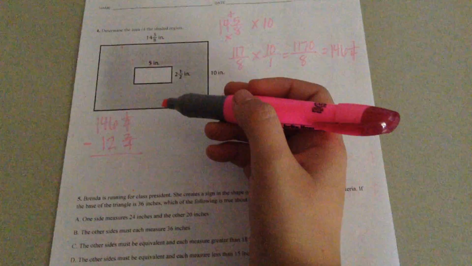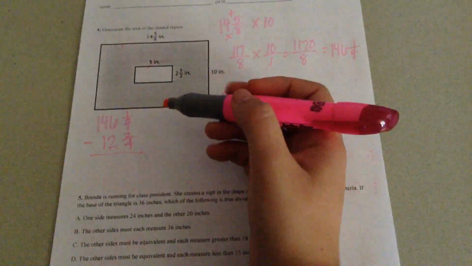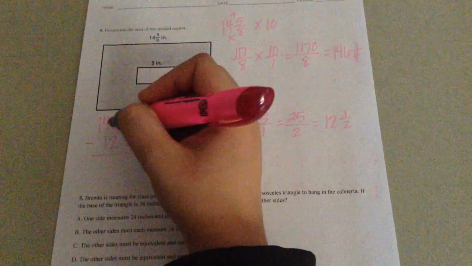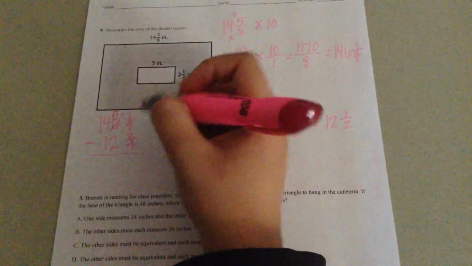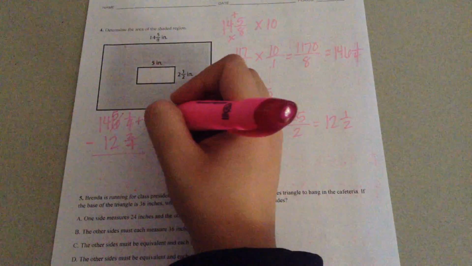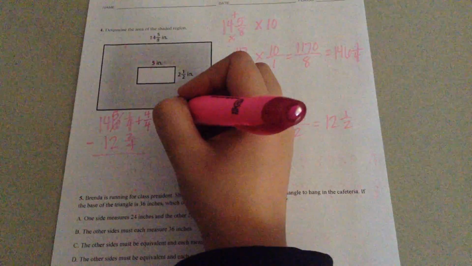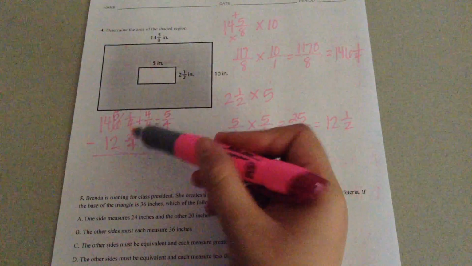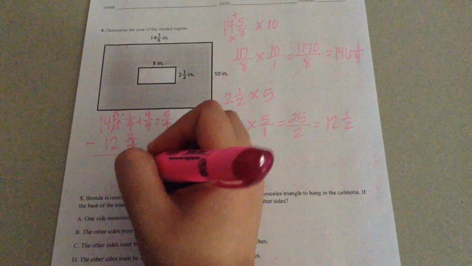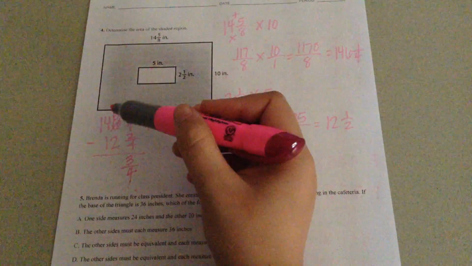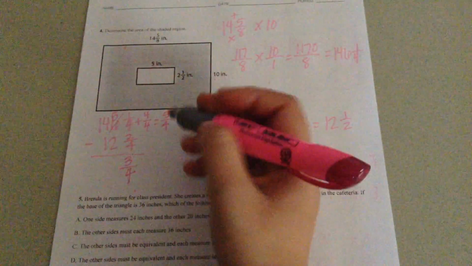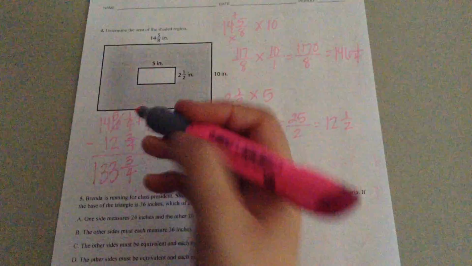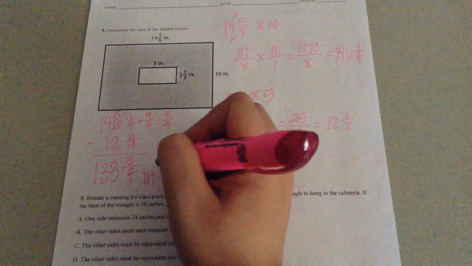Okay, so I'm not going to be able to take 2 away from 1, so I'm going to borrow from here. This is going to be a 5, and then I'm going to add 4/4, which is the same thing as 5/4. So 5 minus 2 is going to be 3/4, okay? And then here I'm going to subtract, and I get 133, okay? So 133 inches squared.